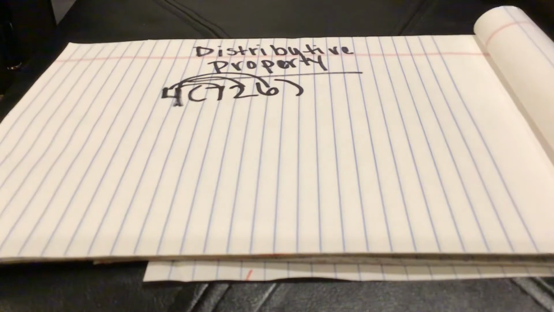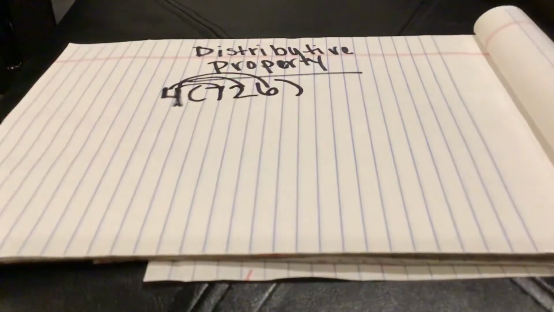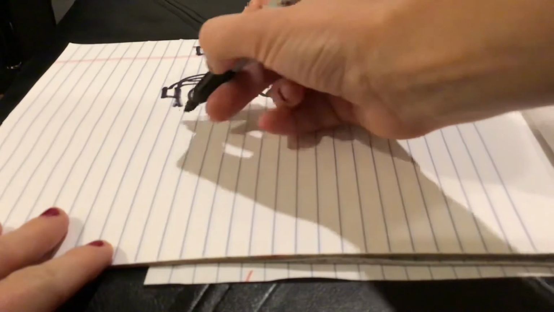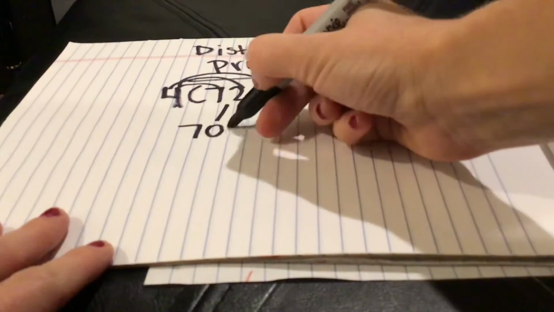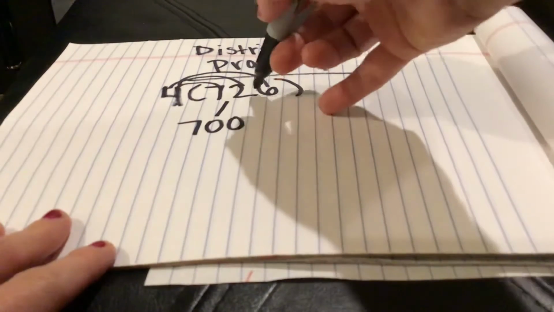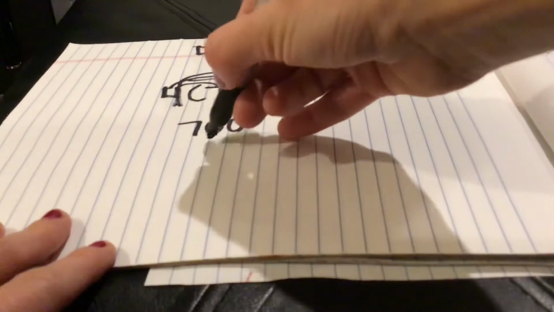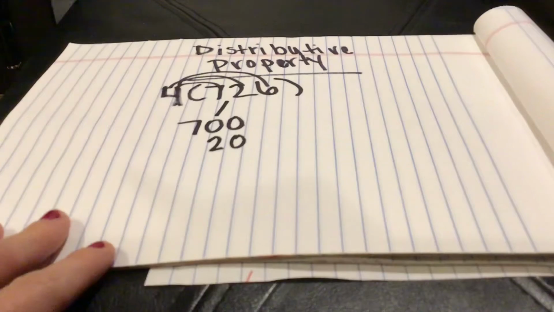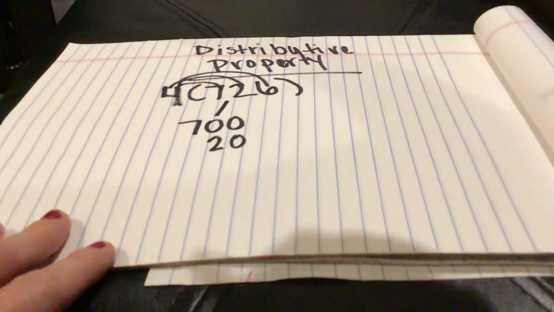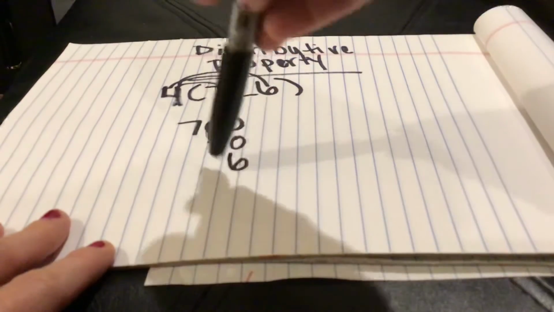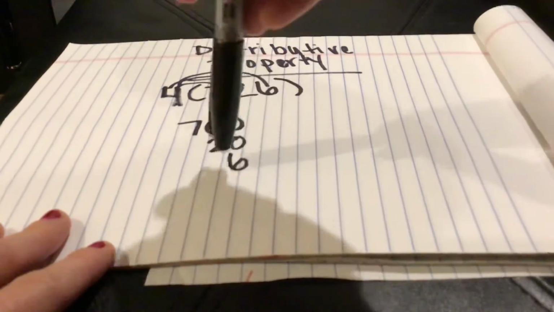Okay. So it's a little bit like partial products in the sense that you're breaking apart the larger number to multiply. So I'm going to break this apart by place value. So I get 700. My next place is the tens, and the digit is 2, so the value is 20. And the last place value is the ones, and the value is 6. So you can see here I have 726. It's the same number, just broken apart.